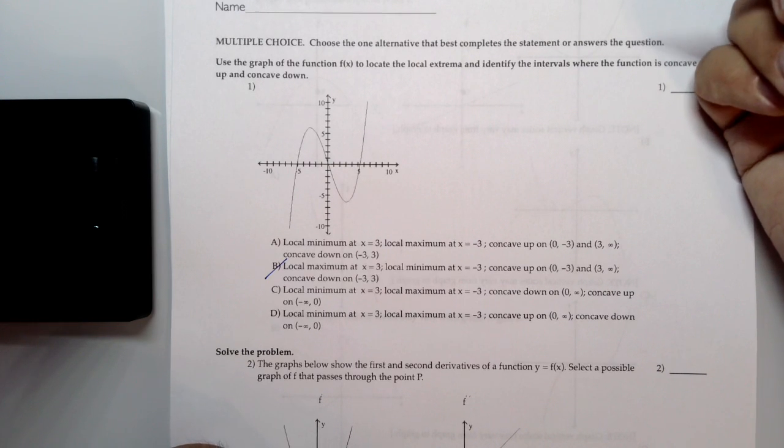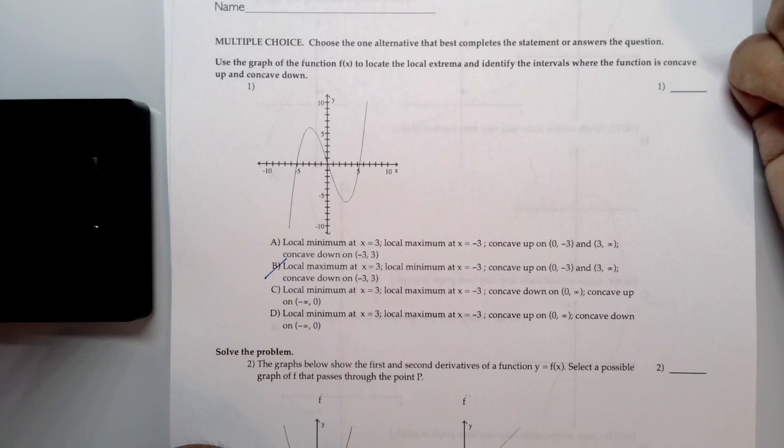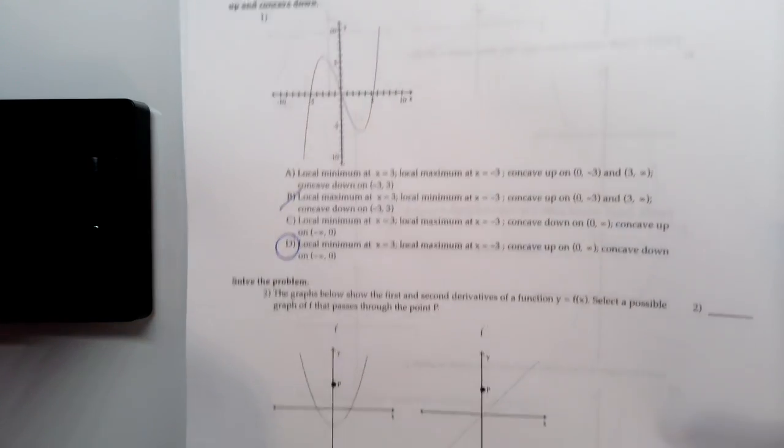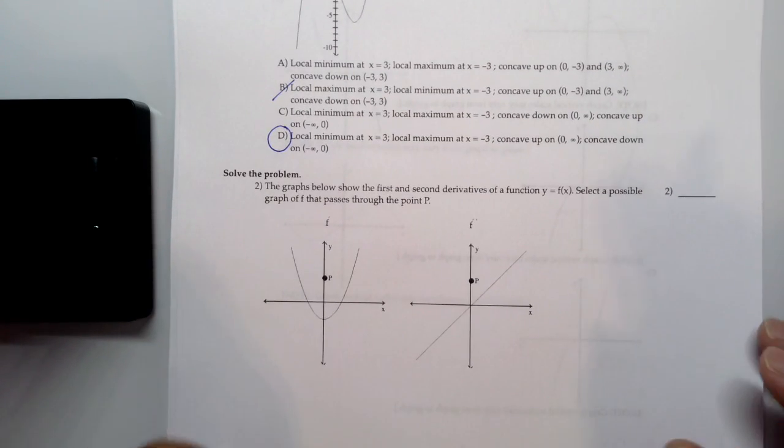So if you look at those selections here, you realize the answer should be D. Okay, that's pretty easy.